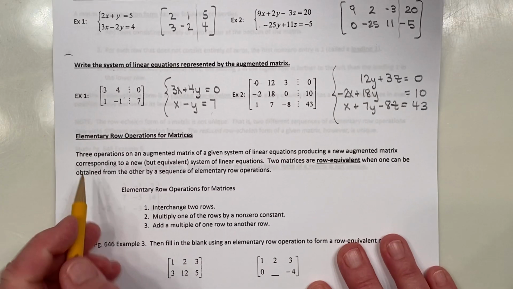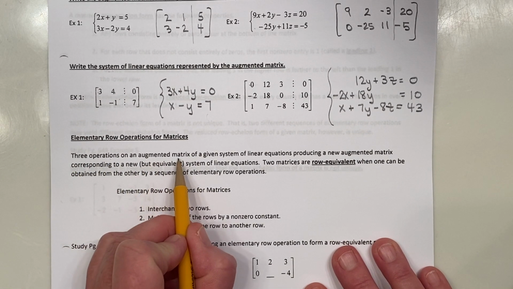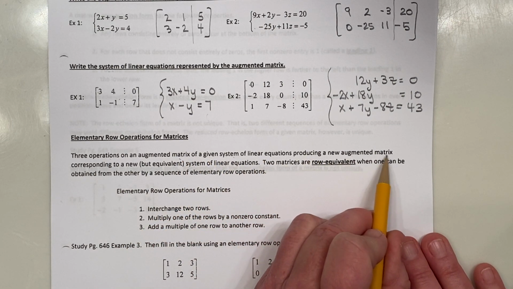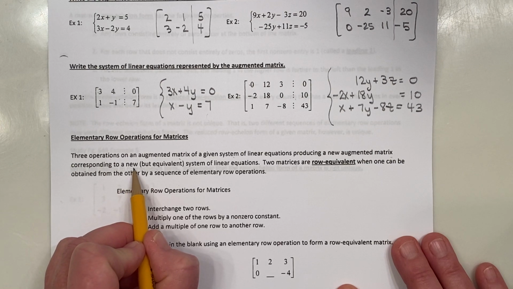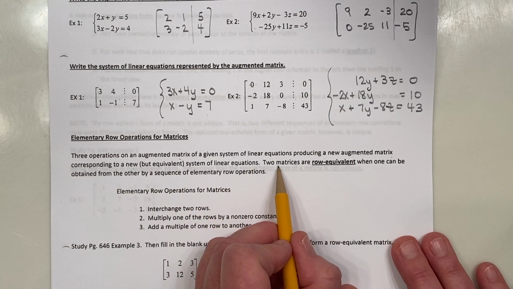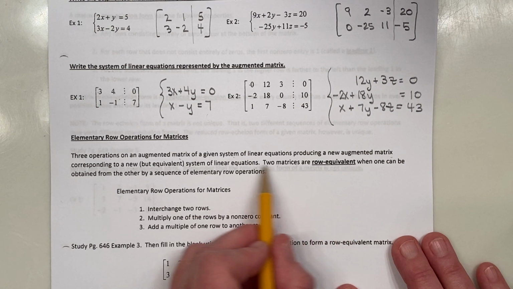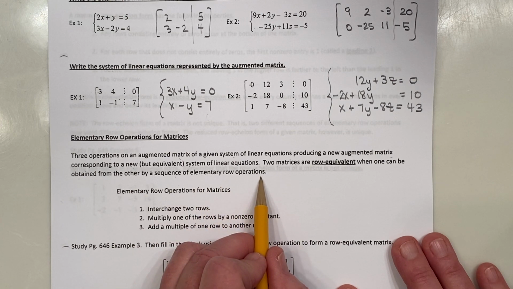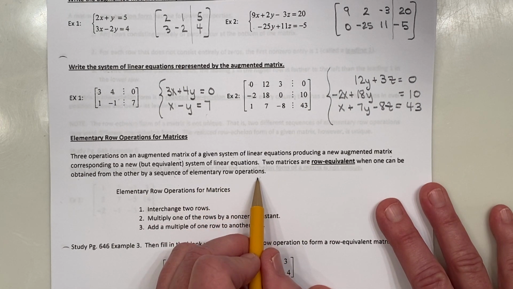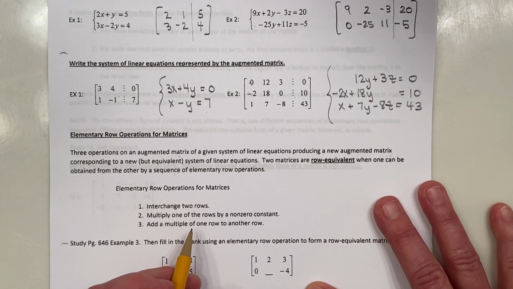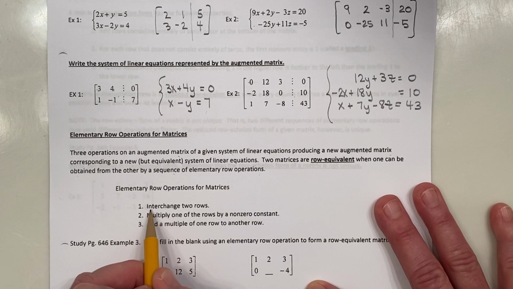All right, so elementary row operations are 3 operations on an augmented matrix of a given system of linear equations producing a new augmented matrix corresponding to a new but equivalent system of linear equations. 2 matrices are row equivalent when one can be obtained from the other by a sequence of elementary row operations. That's a lot of language in there. So let's just get down to what we are allowed to do with rows of augmented matrices.